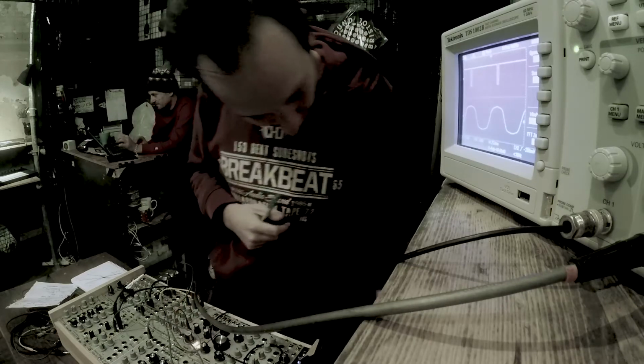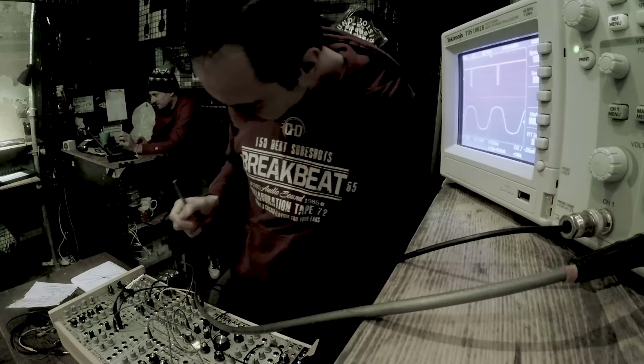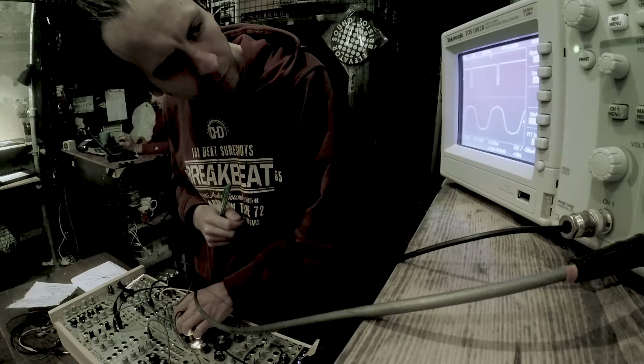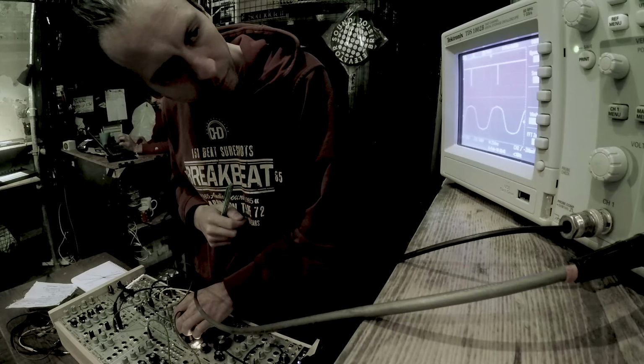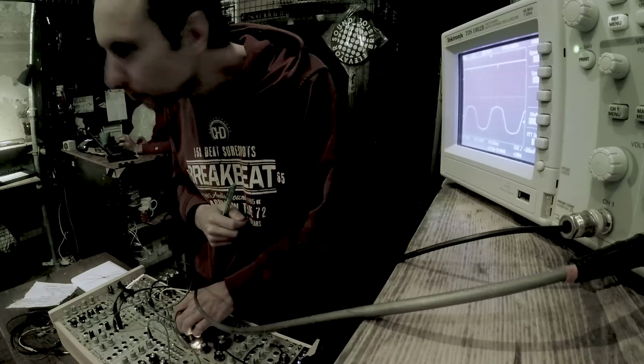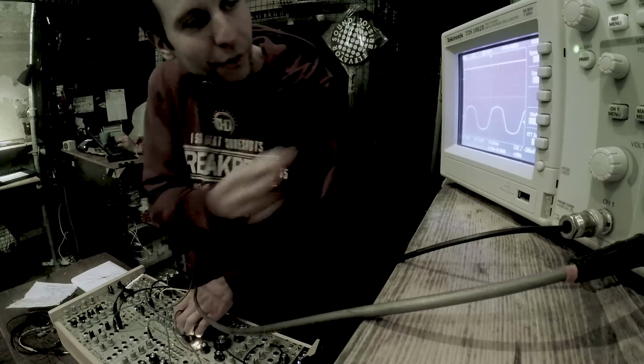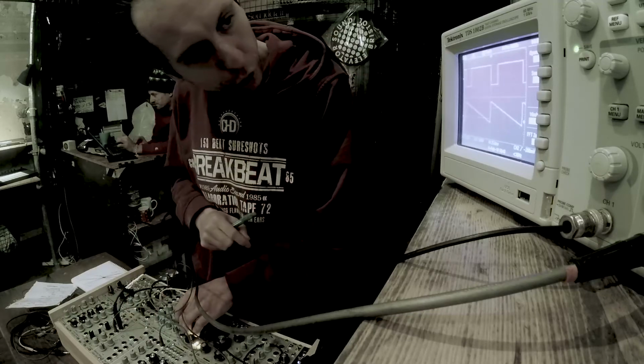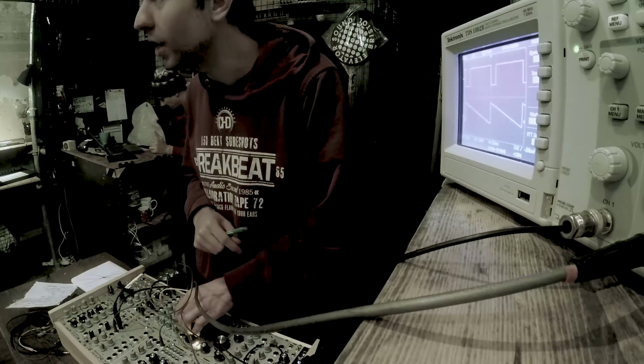So I can actually get to these very, you see, I can still hear it. So now I've got the littlest range possible there, but with the sawtooth, I'm still okay at this voltage.